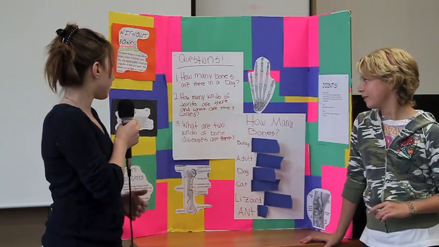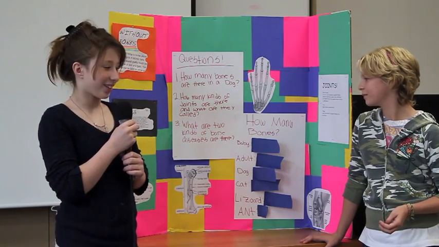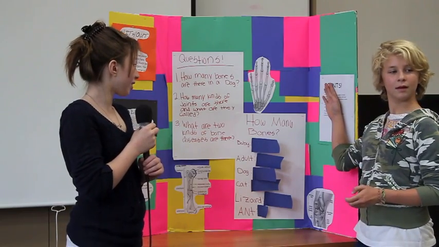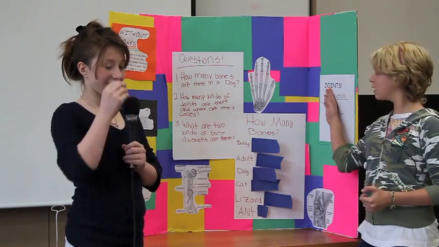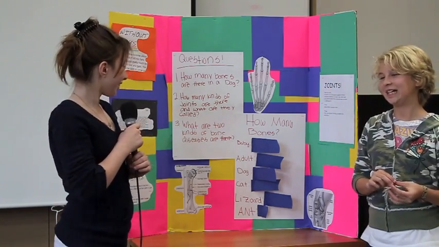Now, how many different kinds of joints are there, and what are they called? Lindsay? 3: ball and socket, the hinge, and then the pivot. Yes. Good job.